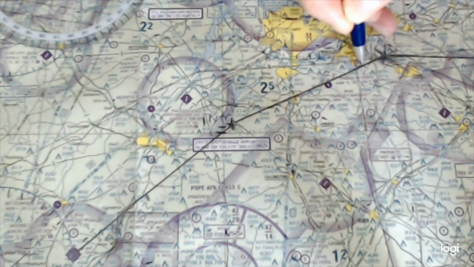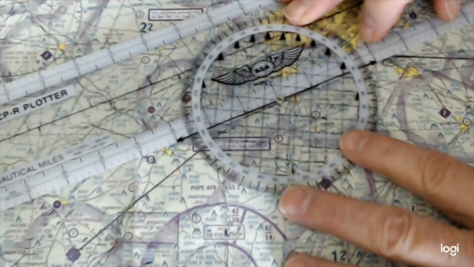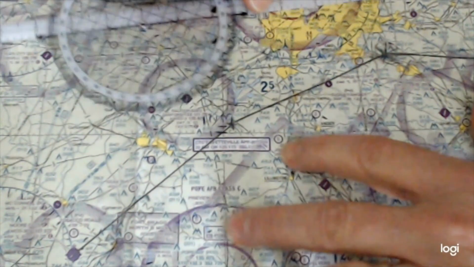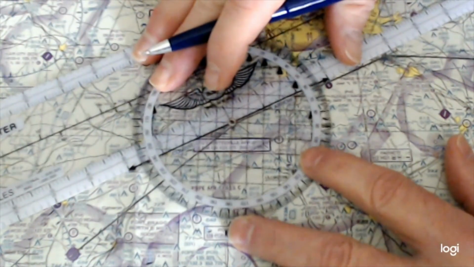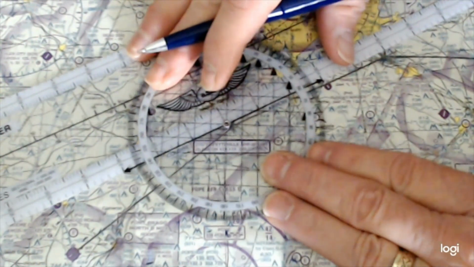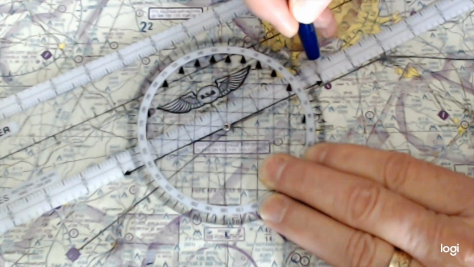This was 063. Once again, all I did was I put my ruler on the course line and then slid my grommet to one of the north-south lines right here. Okay, there it is right there. Then I matched up the north-south line here and read the heading if it's rotational.